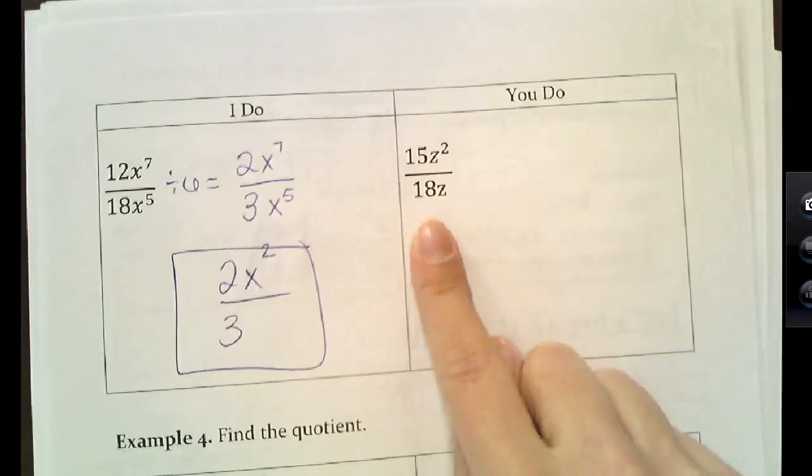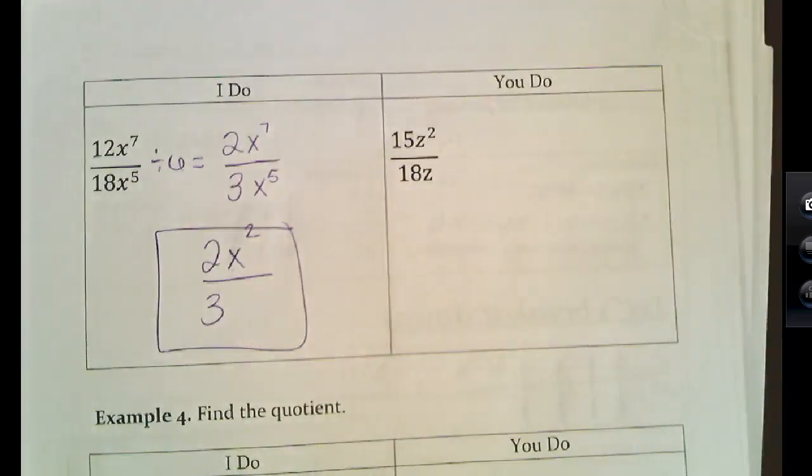So go ahead and try this one on your own for me, please. What are you guys dividing 15 and 8 by? 3, good.